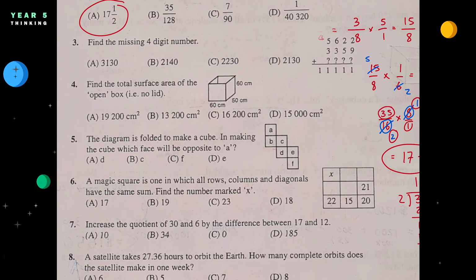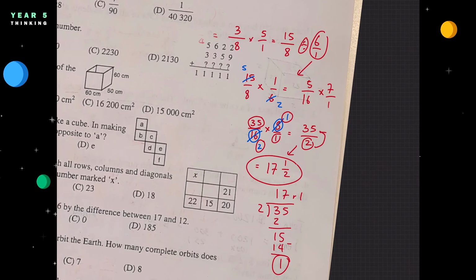All right, question 4. Find the missing 4-digit number. Okay, let's work it out. Get rid of all this.